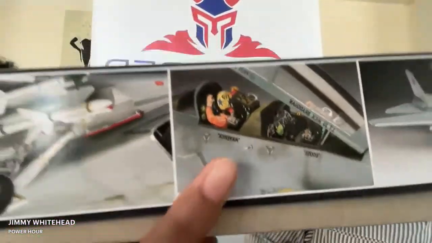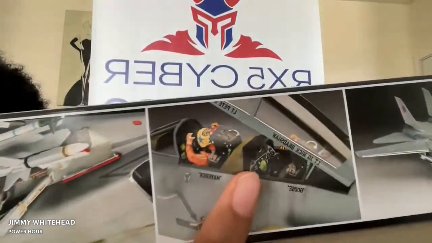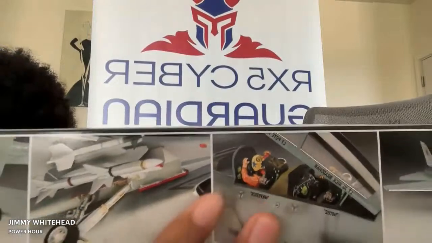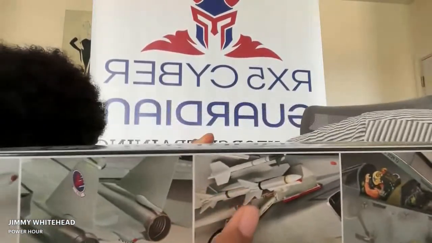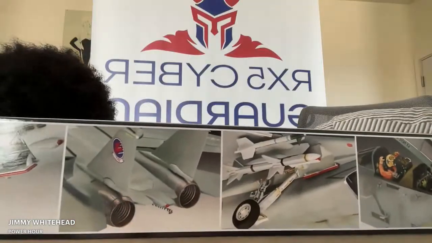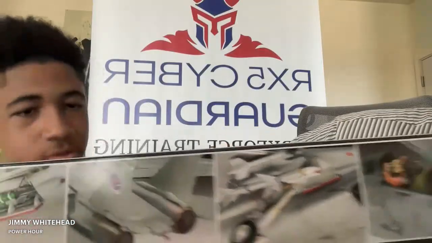On mine, the cockpit didn't have that little blue thing right there. You can see all the different missiles it has on it, and the afterburners were different on the other plane that I had. So that's the afterburner, and that's the cockpit.